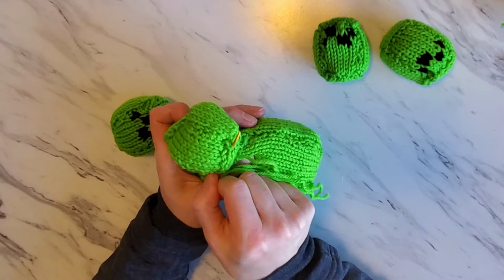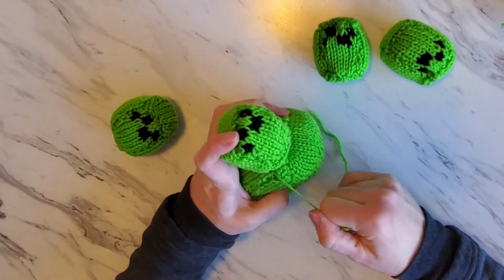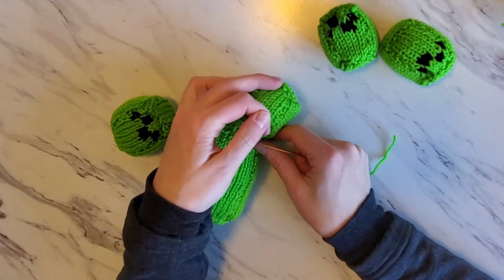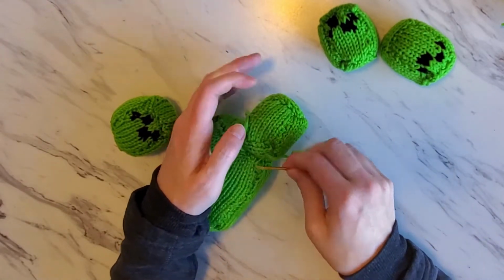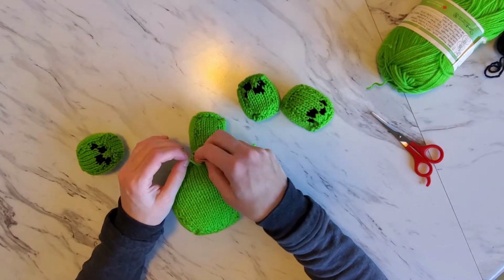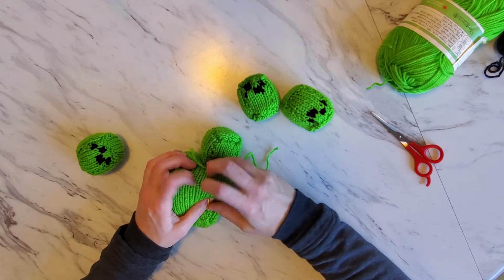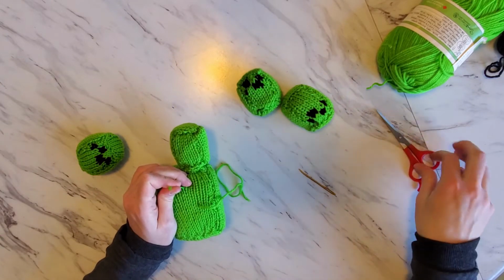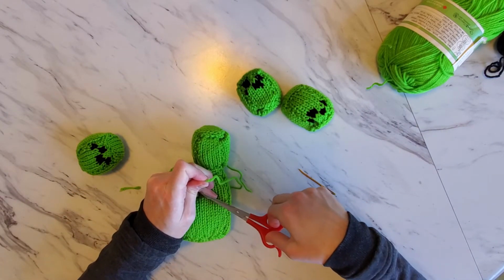So I attached the legs by stitching them on in a few spots to make sure that they were secure. There's no rhyme or reason for how I sewed them on. I just wanted them to be nice and snug, so I picked a few points and made sure they were secure. Then I tied off the yarn and pulled it through the body of the creeper with the darning needle, so that when you cut off the remaining yarn, it gets sucked into the body and you can't see it.